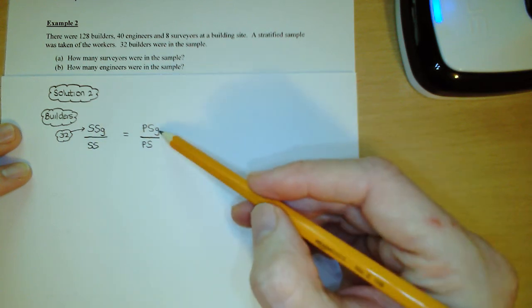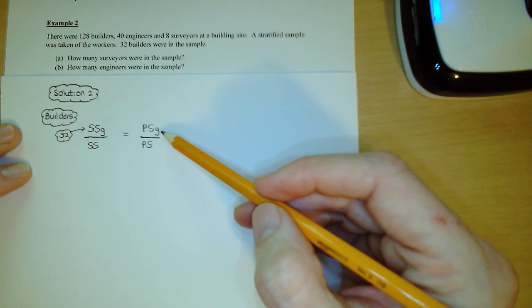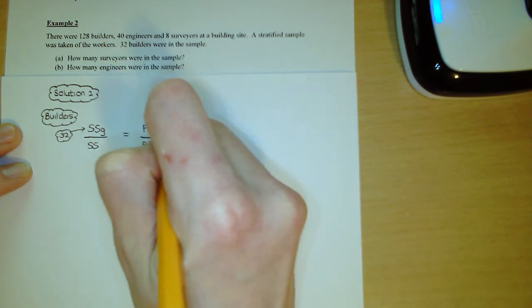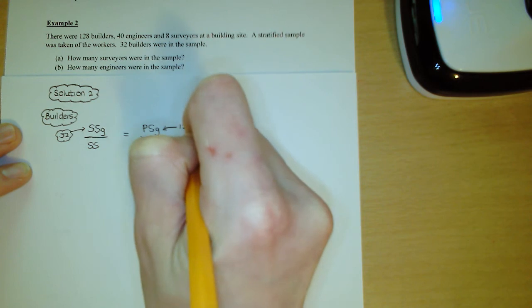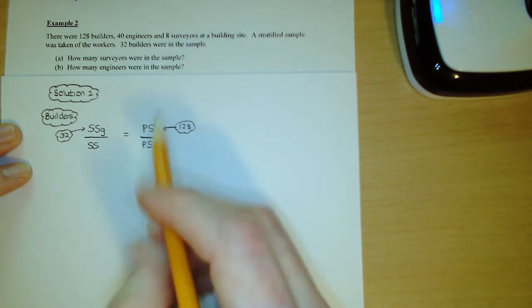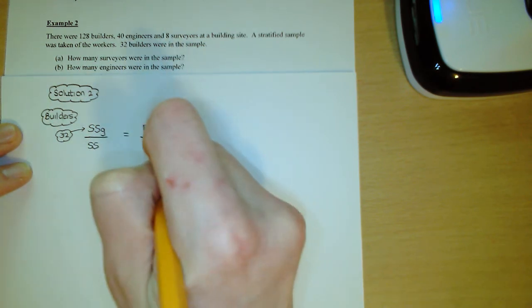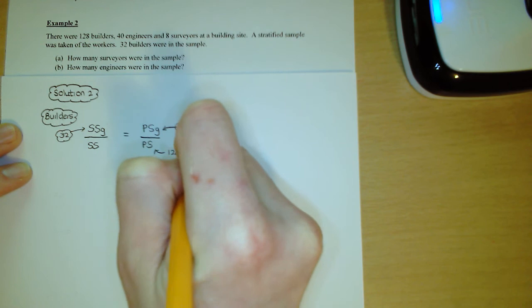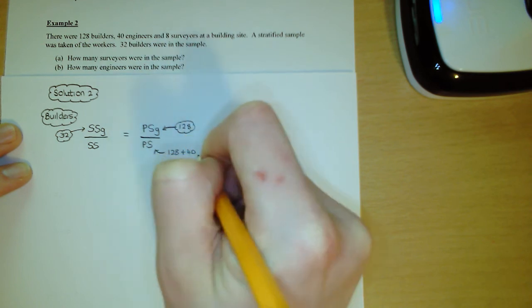The population size of the builders group is 128. And the overall population size is obviously all of the different groups of people added together. So we do know it. That's going to be 128 plus 40 plus 8.